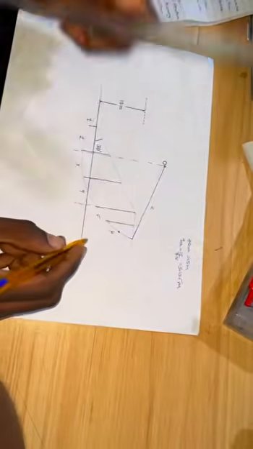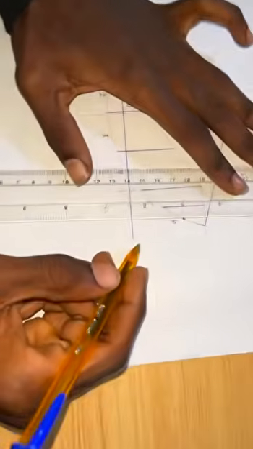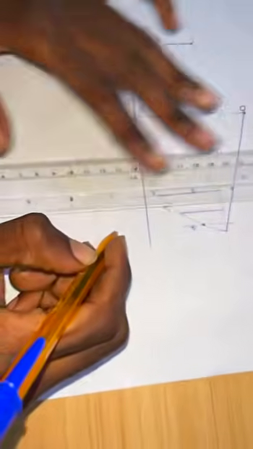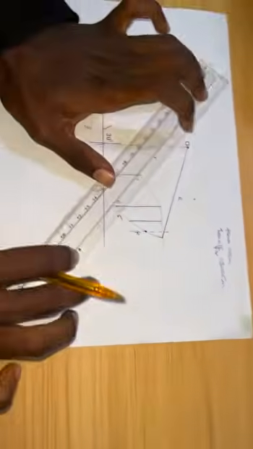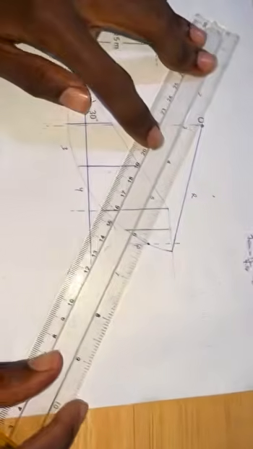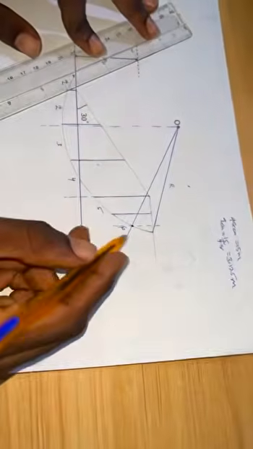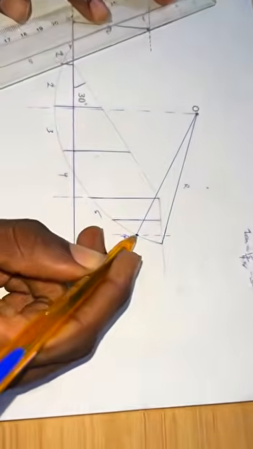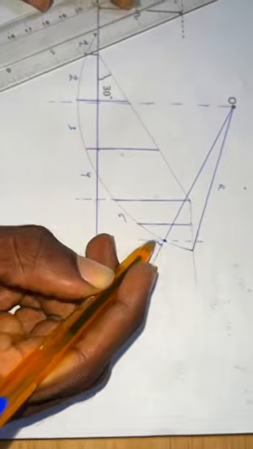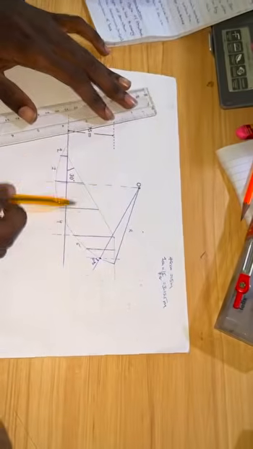Now, after doing that, I have to draw the perpendicular line to pass through that center. So for perpendicular lines, I'll use short dash lines to do that. Okay, so from there, I draw a line from the origin to pass through the center. So I'm going to get something like this. Yes. Then the angle between this perpendicular line and this line is my theta 6. Right.